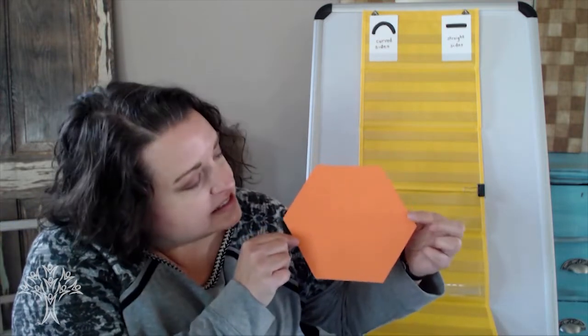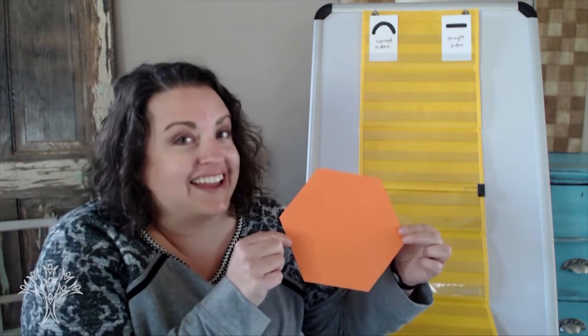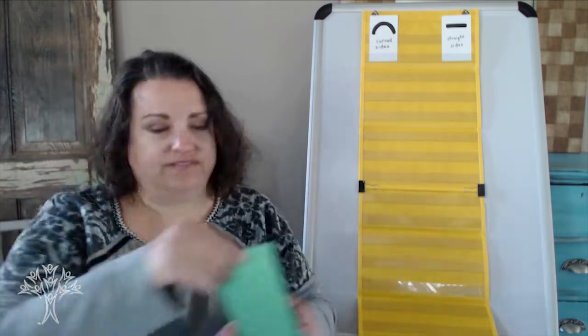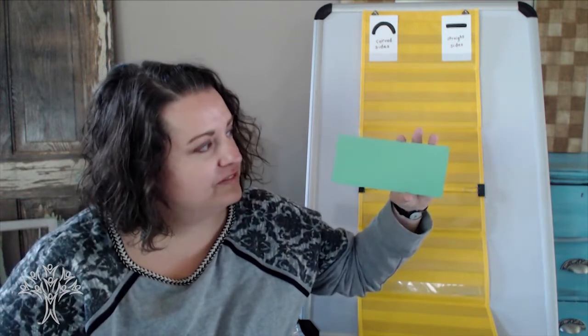What is this shape? Did you say triangle? This is a triangle. What shape is this? I heard some of you out there saying hexagon. This is a hexagon. What about this shape? Looks like a rectangle to me, but what if I turn it? Still a rectangle.